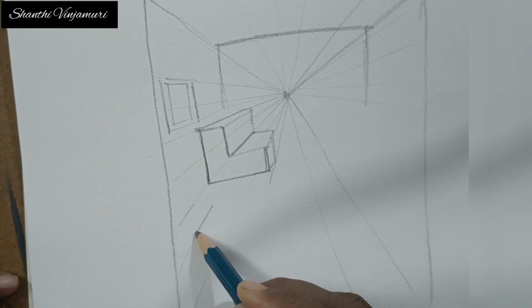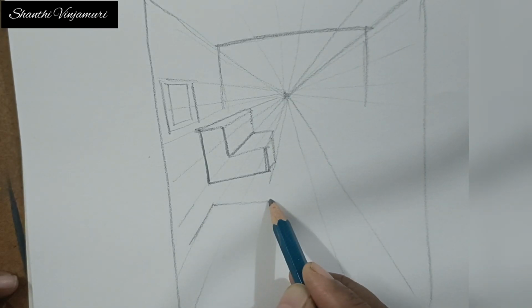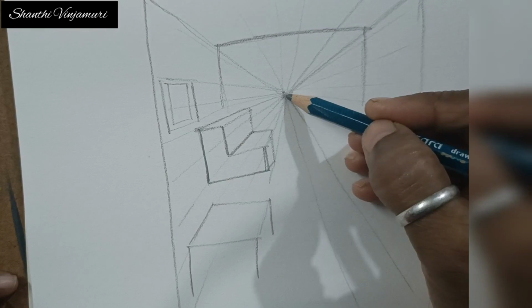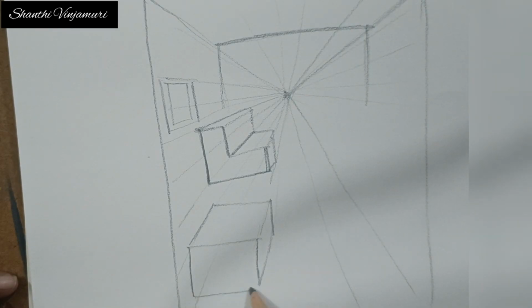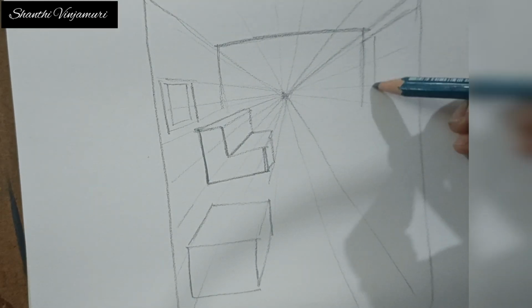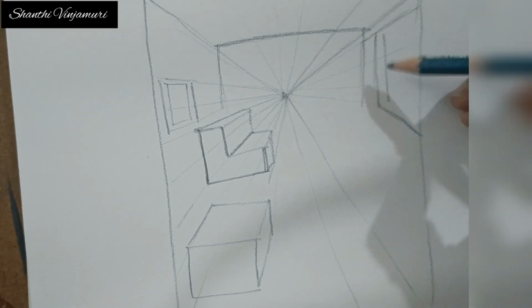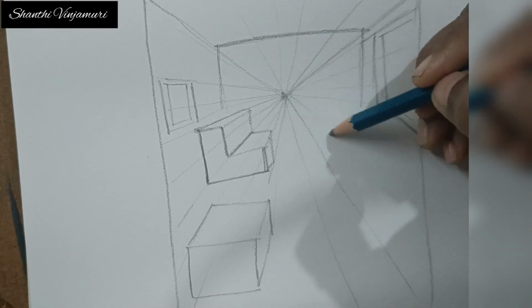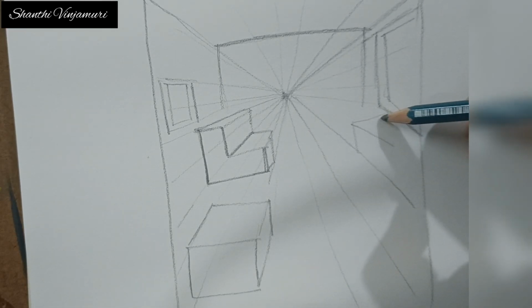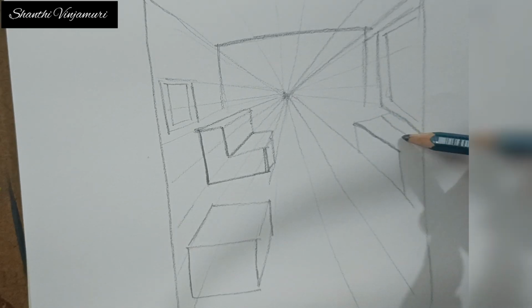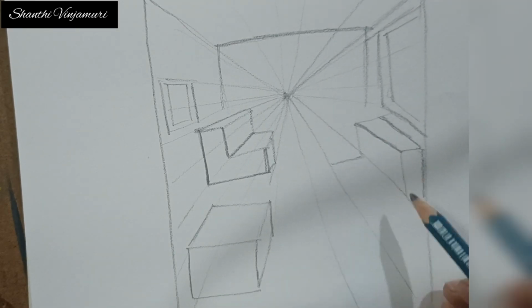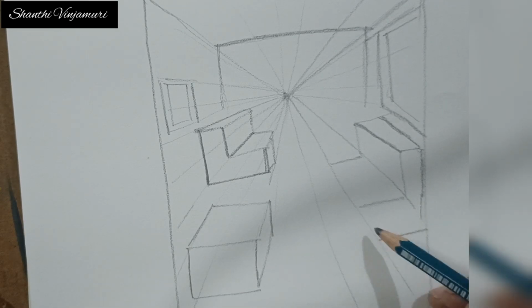So this line again goes. So I'm just simply trying to draw a room. A simple way to draw. Just a simple way of drawing.